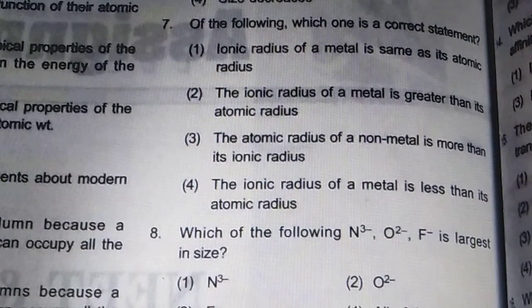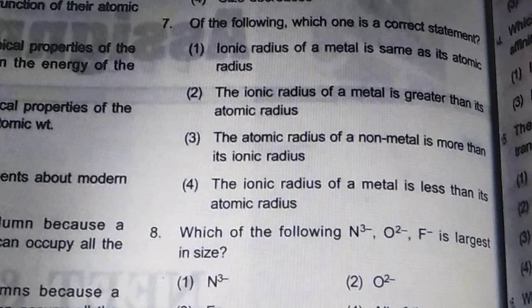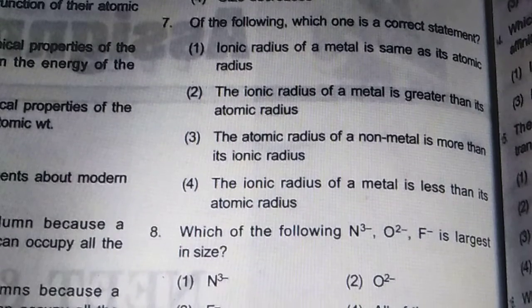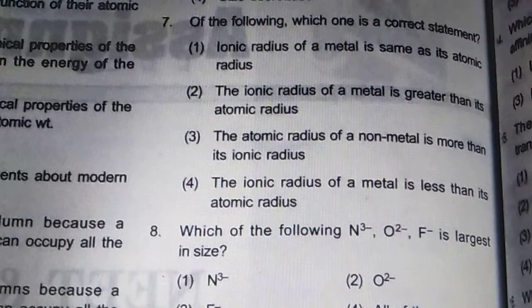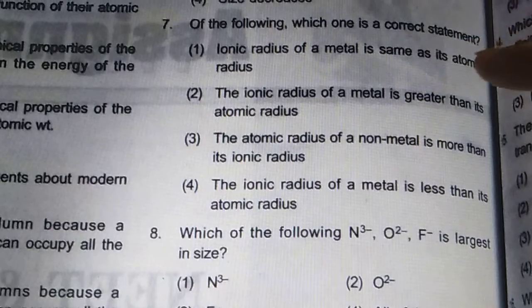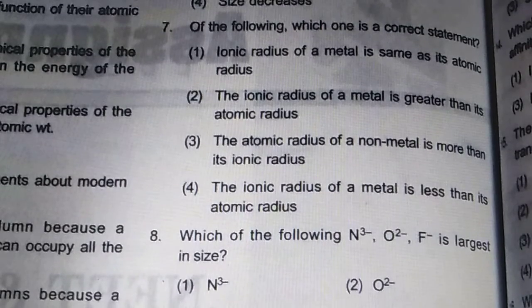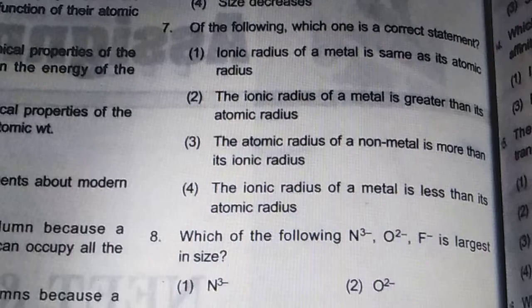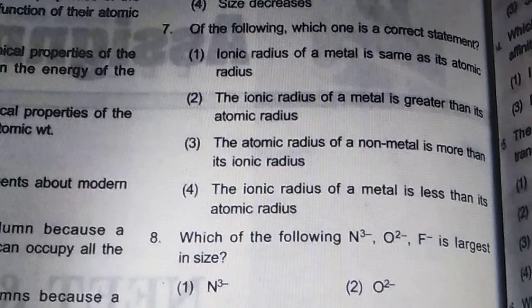Now see, student, the element which releases the electron is a metal. If anyone is ready to accept the electron, that is a non-metal. So what they are saying, of the following, which is correct? First, ionic radius of metal is same as atomic radius. No, metal atoms become cations, student. All of them become cations. Cations mean the number of electrons is less, and the number of protons is more. So more attraction force, and more attraction force means size will be small.